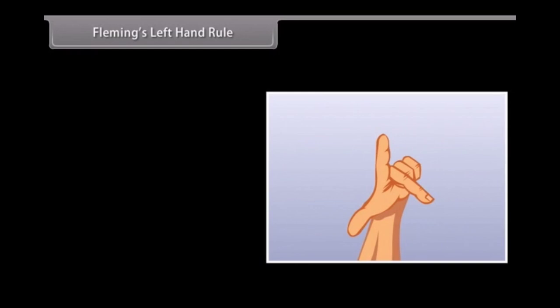Fleming's left-hand rule. Fleming's left-hand rule is a mnemonic to represent three directions. You need to stretch your thumb, forefinger, and middle finger of your left hand. Each finger points to a specific direction.